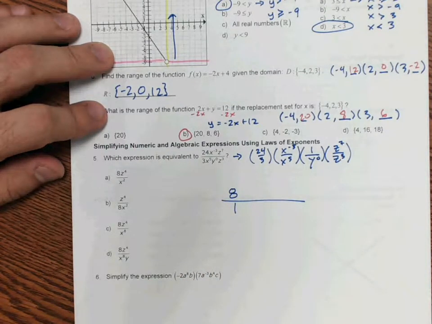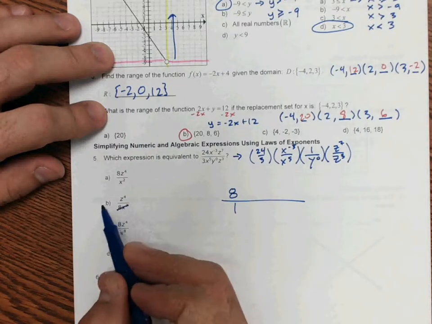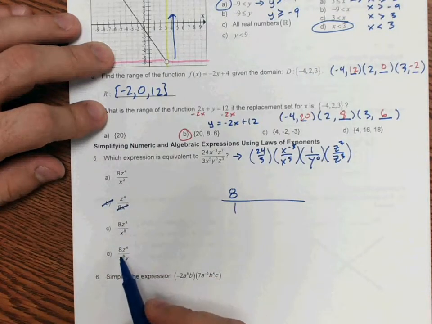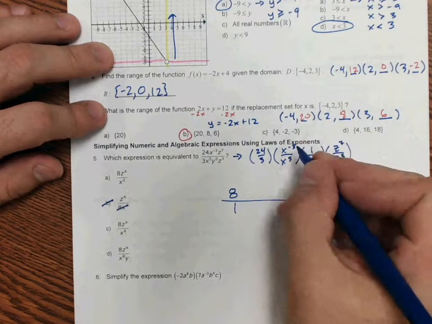So here, 24 divided by 3, if I were to make this a fraction, it'd be 8 over 1, which means that 8 should be on the top of my fraction. Okay? So I'm going to look at my answer choices. 8's on top, 8's on bottom, that's out. 8's on top, 8's on top. So I've got 1 down. Now I'm going to look here.